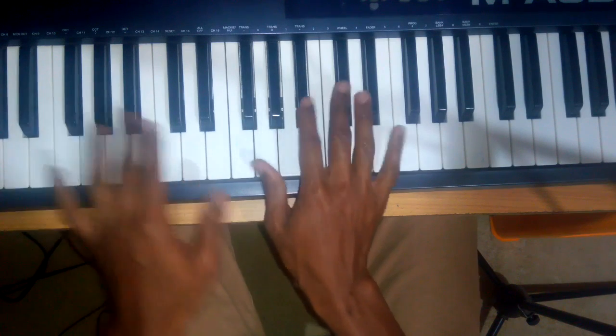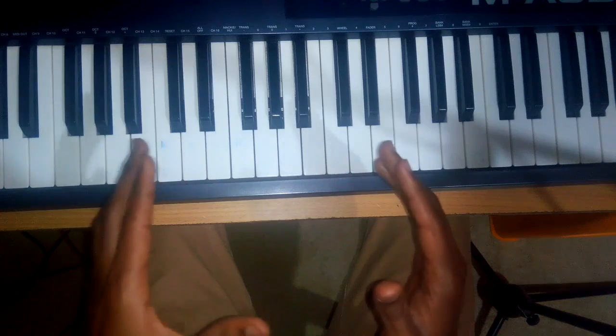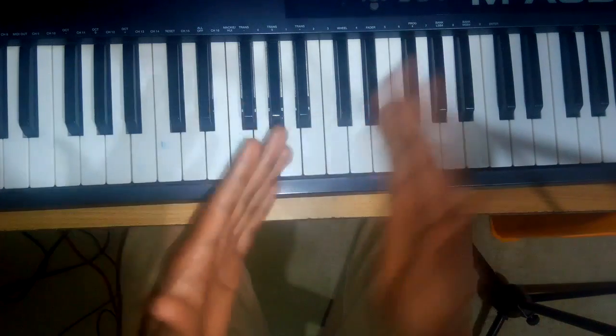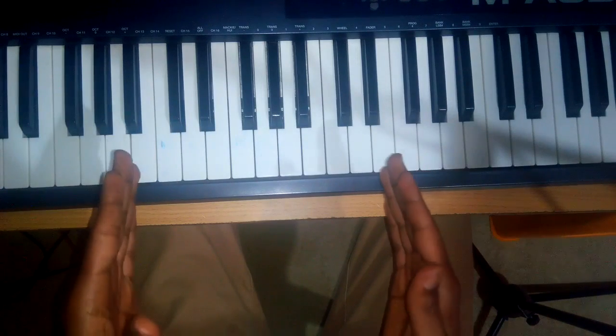So there are some techniques that we use to move from one key to another that we must have the foundation of being able to play in every key. Now I'll break it down in a very simple way how you can go about this.